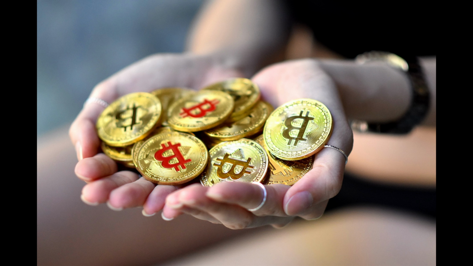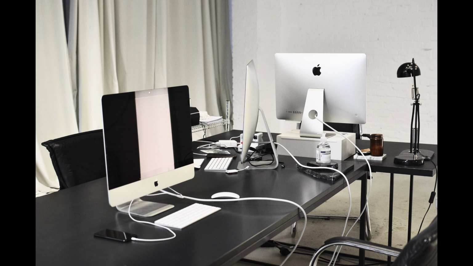1. Get the right equipment. To get started with Bitcoin mining, you'll need some equipment. Here's what you'll need. You'll need a computer with a good processor and sufficient RAM. It's best to use a desktop computer rather than a laptop.